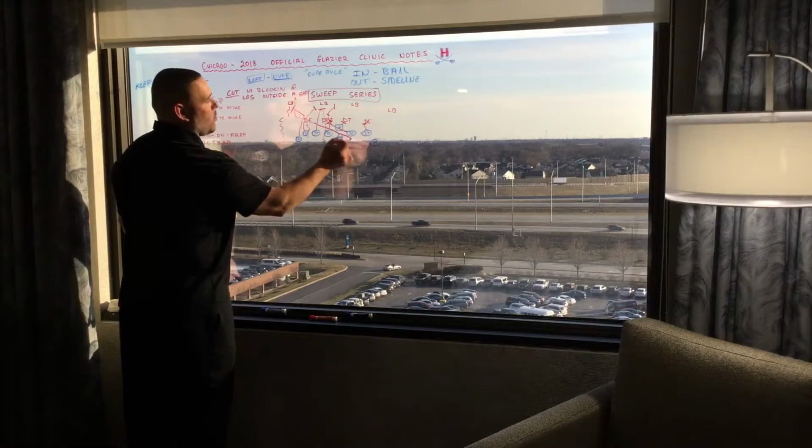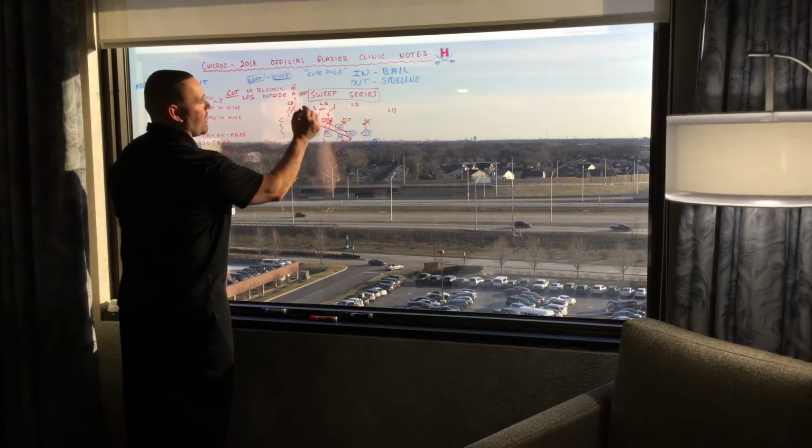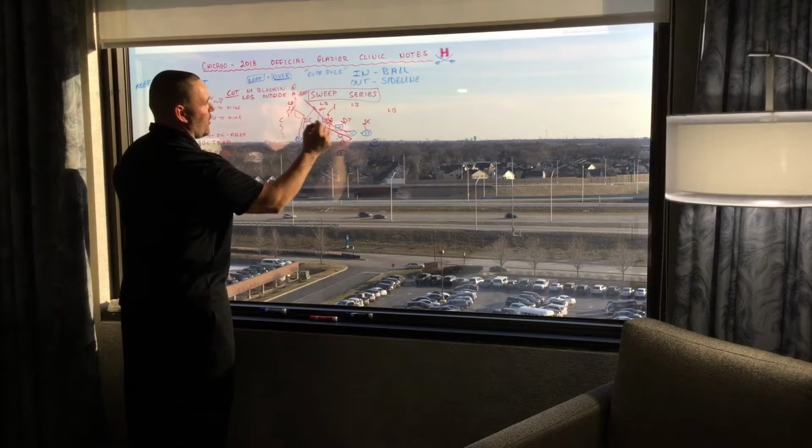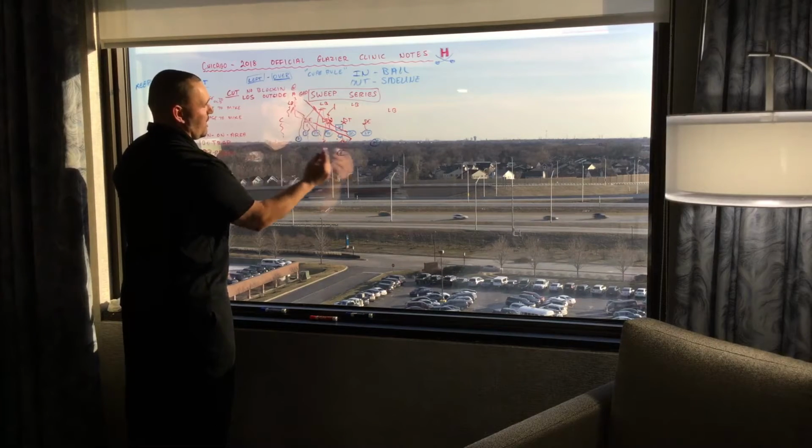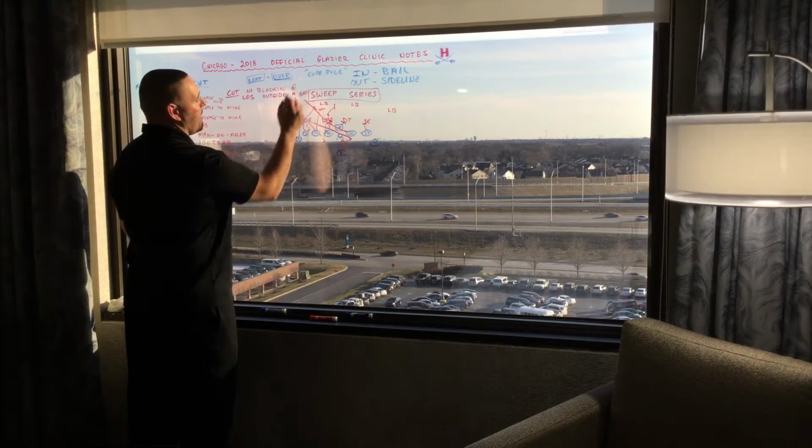But he'll see that green grass once he cuts back here. He's got to get out of this traffic, and we're trying to build a wall right there for him. Okay? And there's his running lane. So that's the trap, and then he can get vertical here.